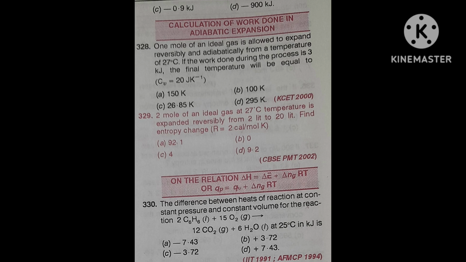Then 4 options are given: first 92.1, second 0, third 4, and fourth 9.2.